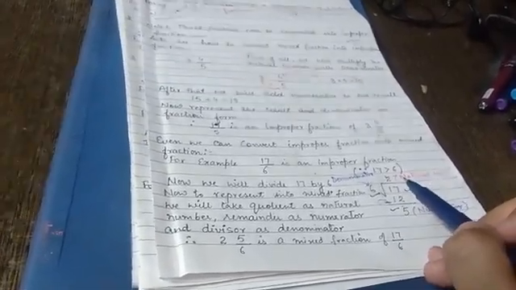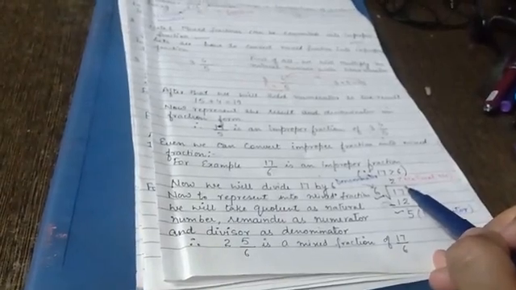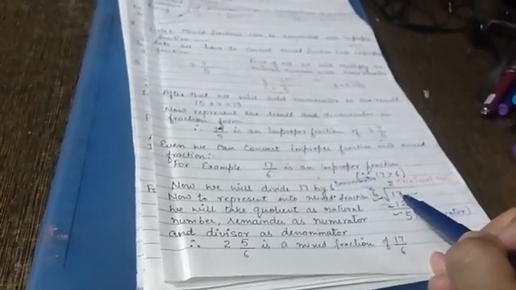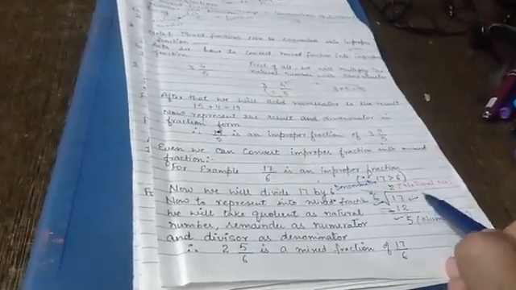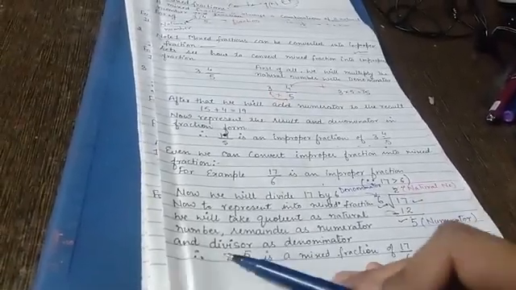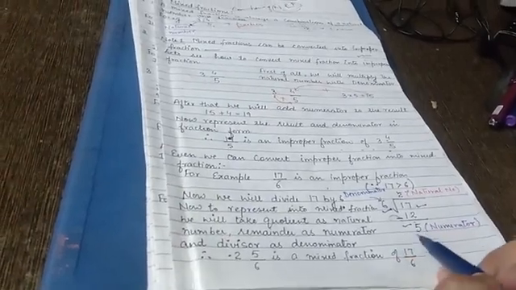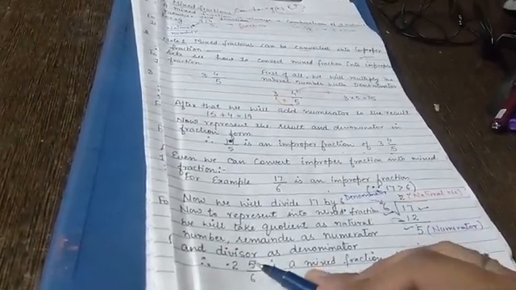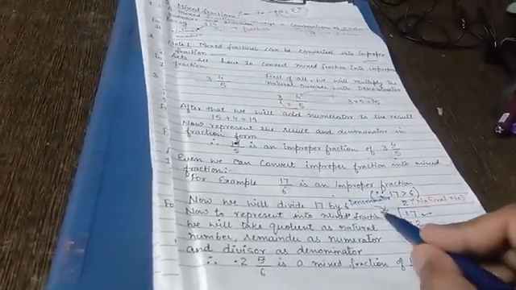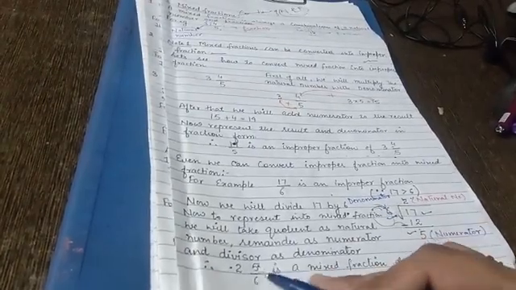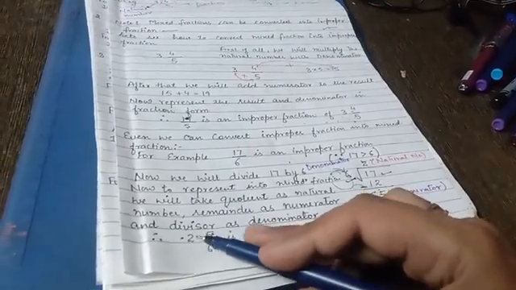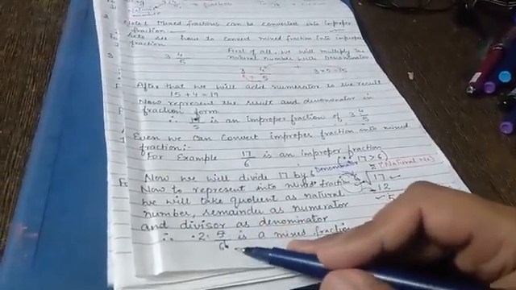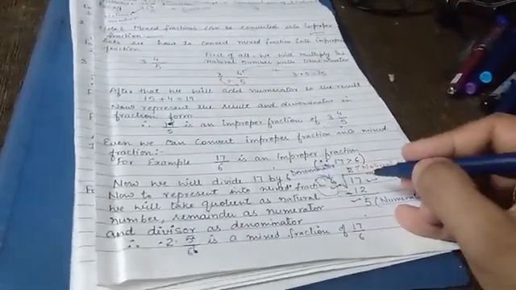Now there's a very small shortcut for this. If we want to convert any improper fraction into a mixed fraction, we will represent the quotient as a natural number, the remainder as the numerator, and the divisor as the denominator. So what is the mixed fraction of 17 by 6? 2 5 by 6.